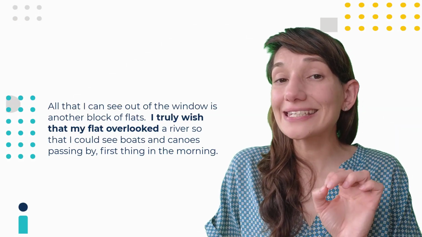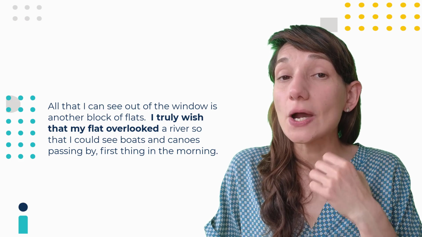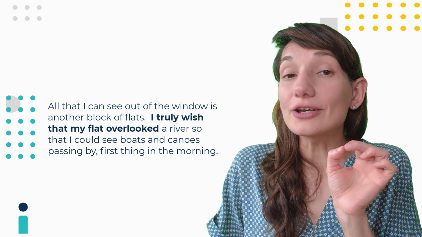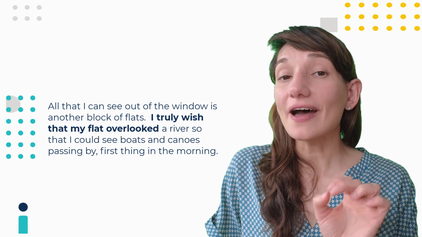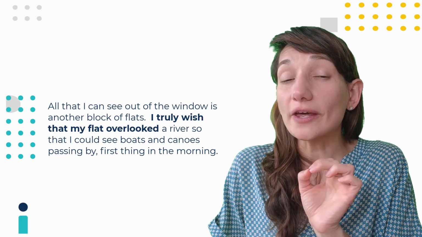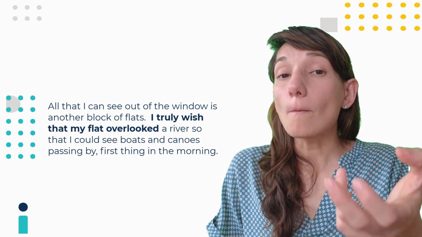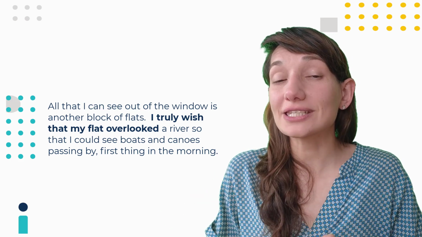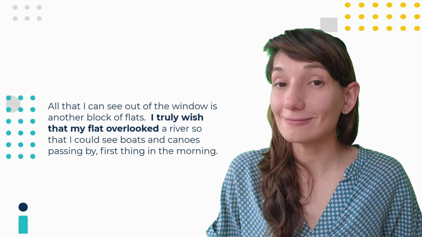Or you can say, well, all that I can see out of the window is another block of flats. I truly wish that my flat overlooked a river so that I could see boats and canoes passing by first thing in the morning.